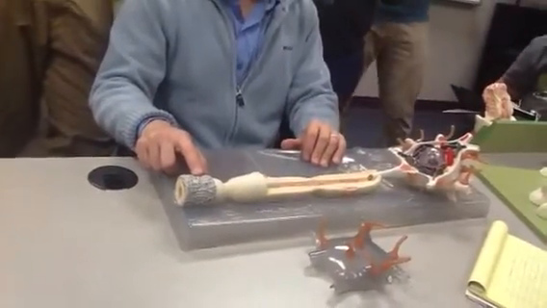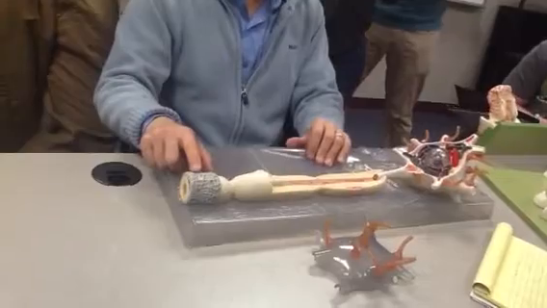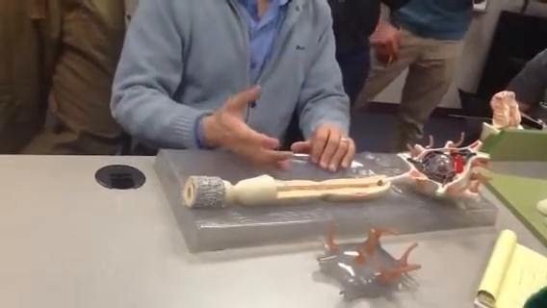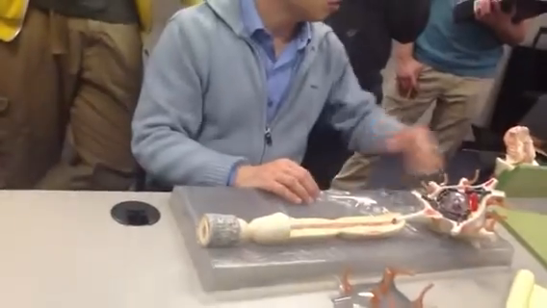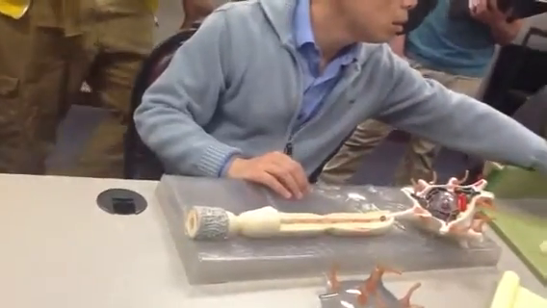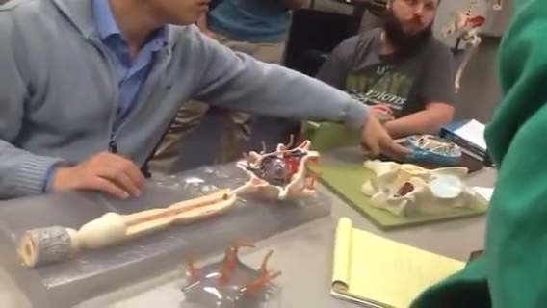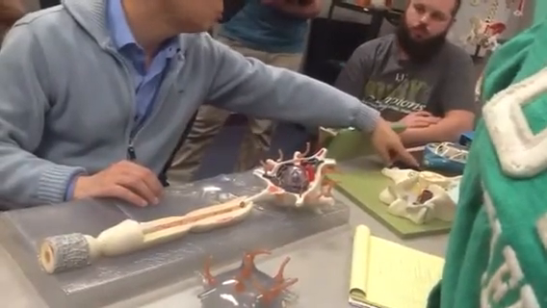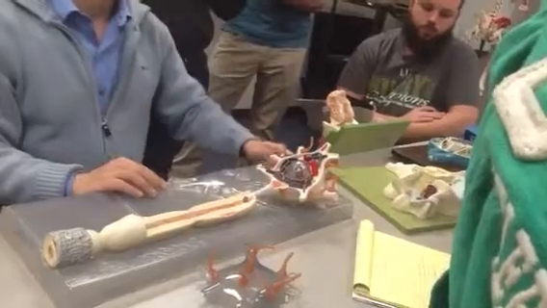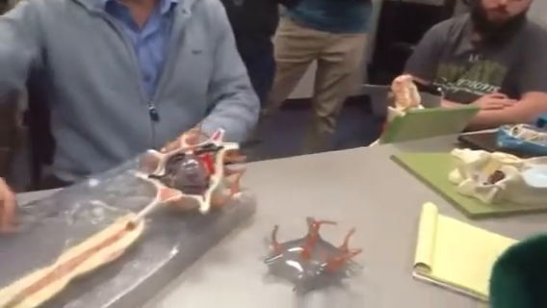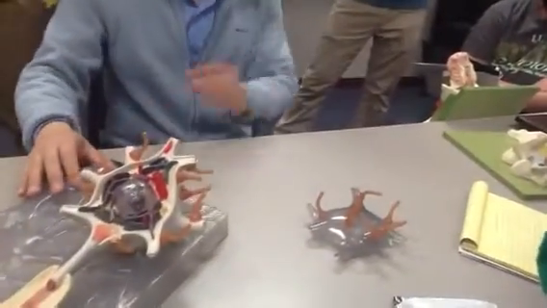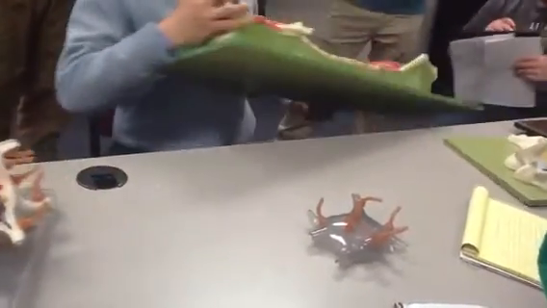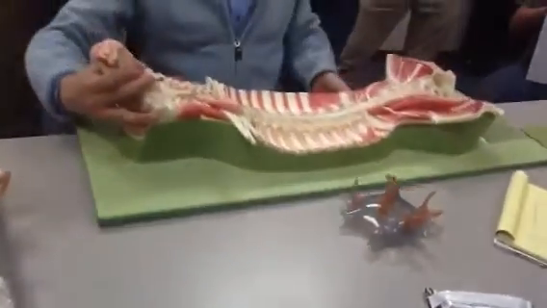The epineurium actually comes from the dura mater. After the IVF, the dura mater becomes epineurium. Okay, the last one is this one. This is my favorite, so you have to know it quite well.